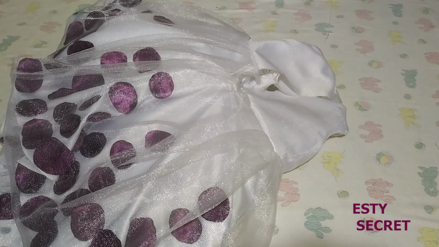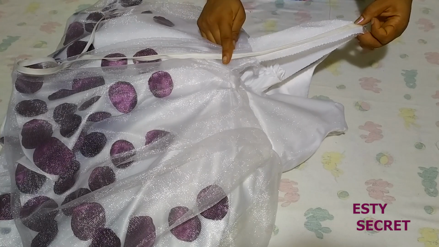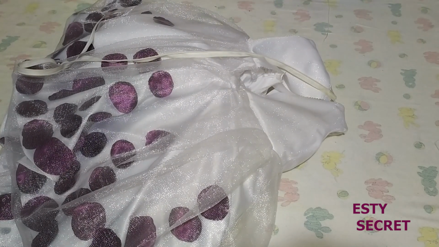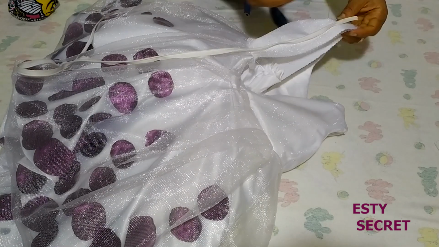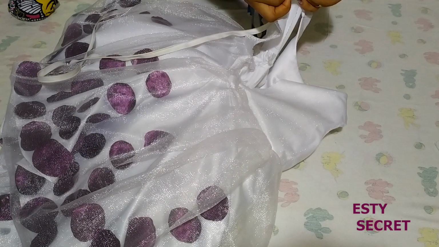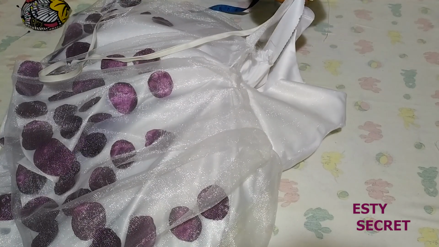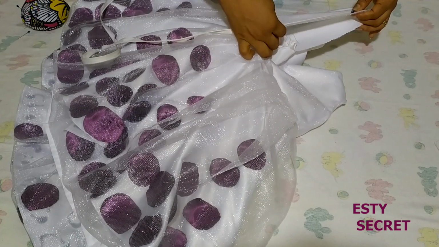So at this point, I'm going to go ahead and sew my zipper in. Yes, I like using invisible zipper for reasons I don't know. Maybe that's what is available most times. So what you do is just mark your zipper allowance. I had left 1 inch for my zipper allowance. You can as well use buttons.